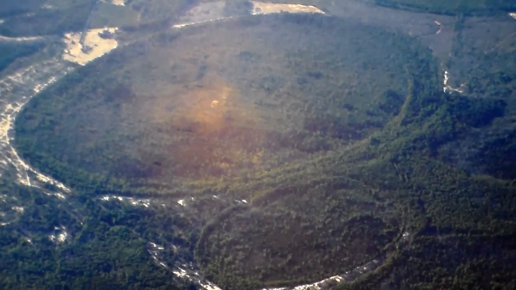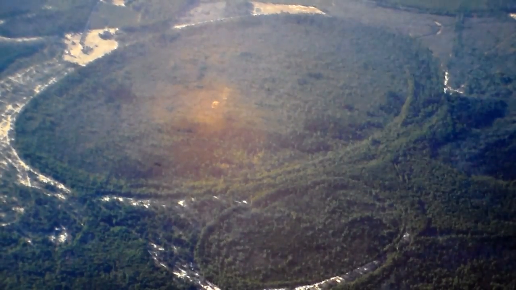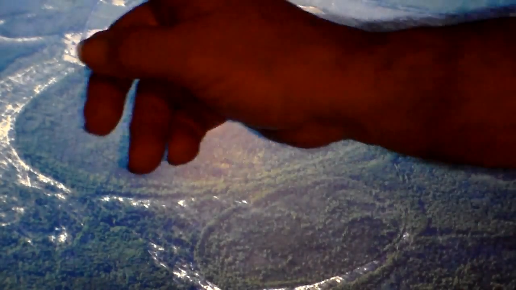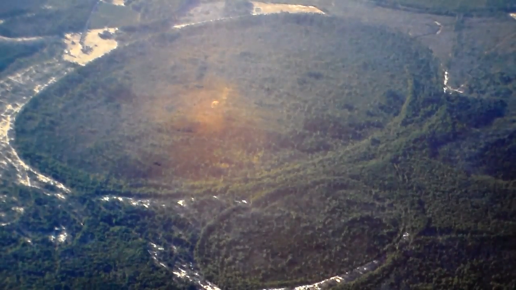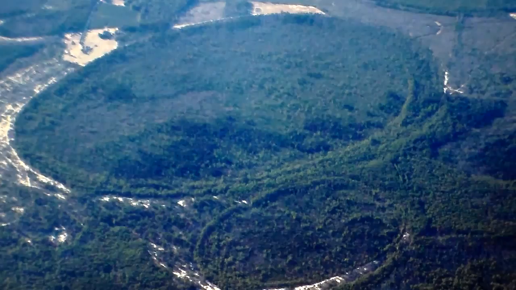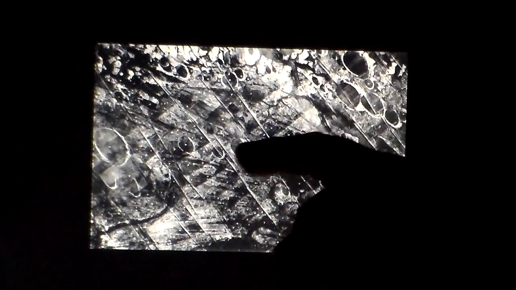Now, you see another crater here, another one here, and another one here. And these are all over the United States. This is a picture of Carolina, and you can see all these bays here, these circles. And these all have an oblong shape showing the direction from which they came.